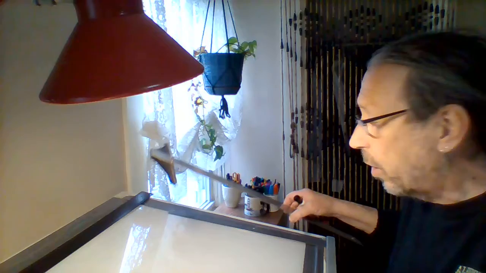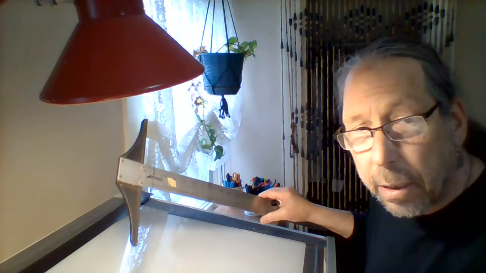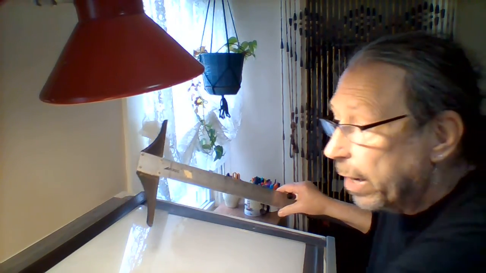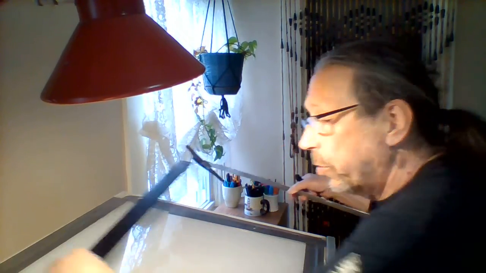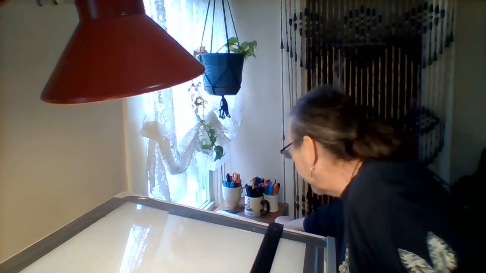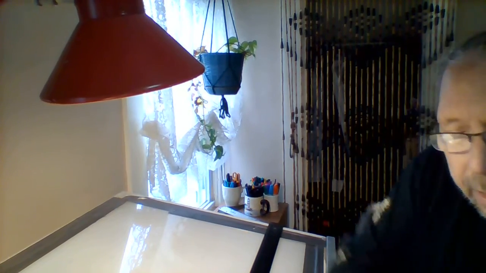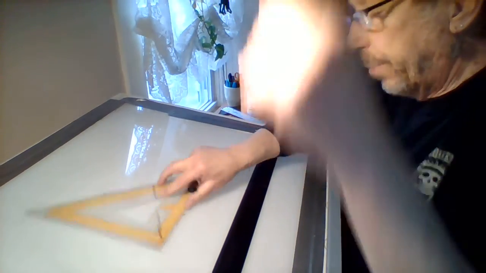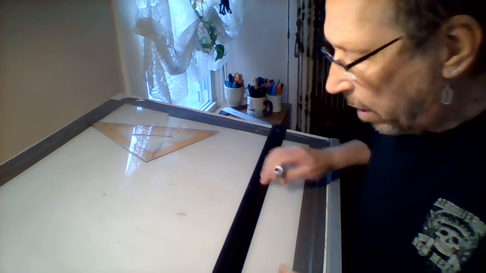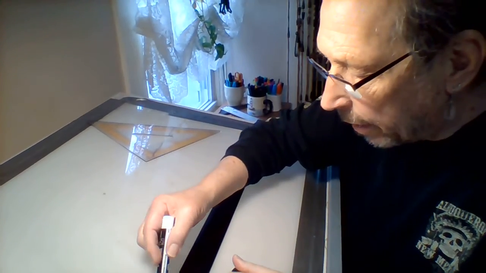I'm going to demonstrate how that works. Now, my drawing board has a T-square kind of built into it. So I'm going to be using that, and I'll show you how this goes. So we have, I'm going to draw a straight line.